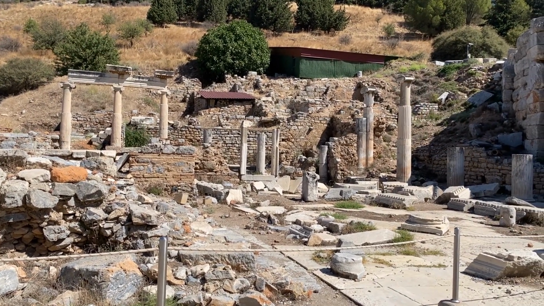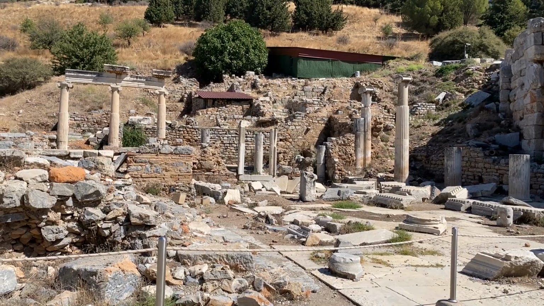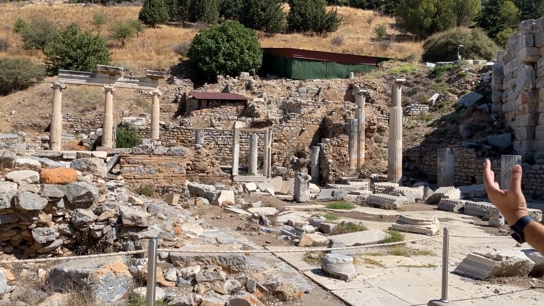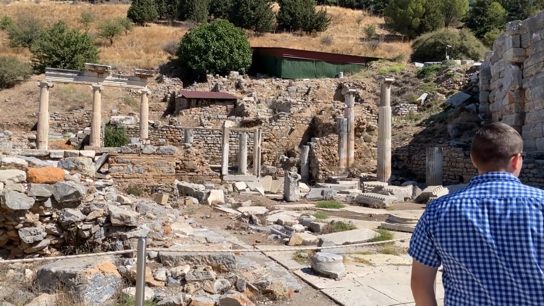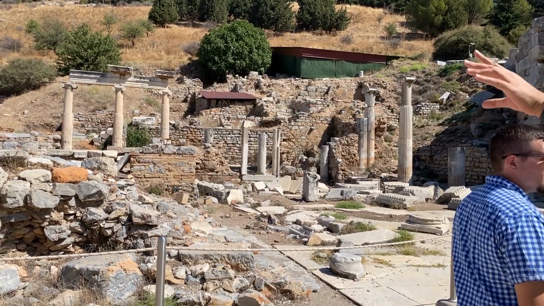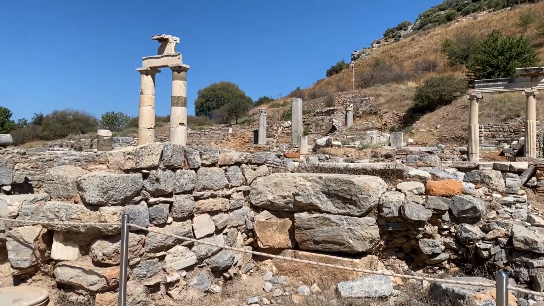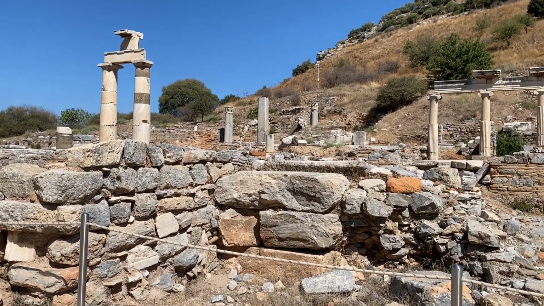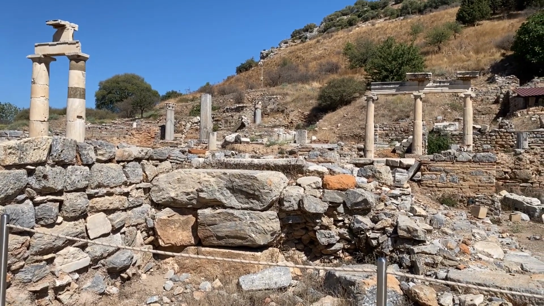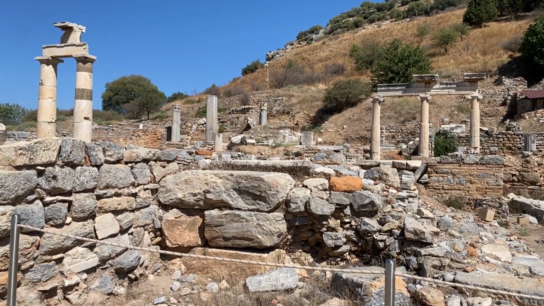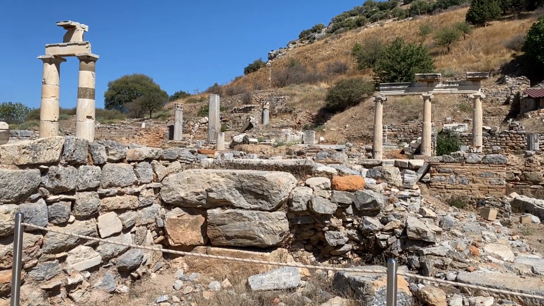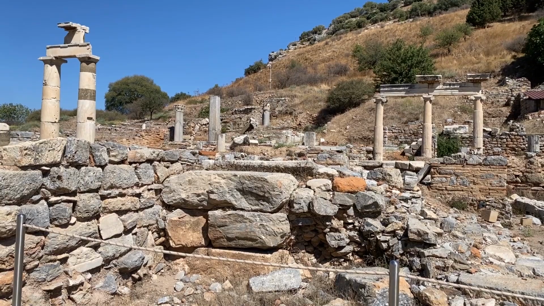This is another important place. Yesterday I was talking about the Vestal priests who were responsible for the sacred flame. That building is called the Prytaneion. This was a kind of religious building. It's a kind of guest house. The Ephesians welcomed important guests in that structure, but it was also a sacred building.